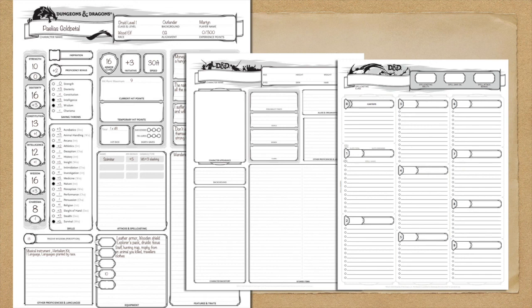My experience points are 0, and to get to level 2 I need to get 300 experience points. There's a table in the player's handbook that shows you the points you need in order to level up, and I've given my character a name. I've just chosen Peleus Gold Petal. It's one of the examples given in the book, but you can come up with whatever you like.